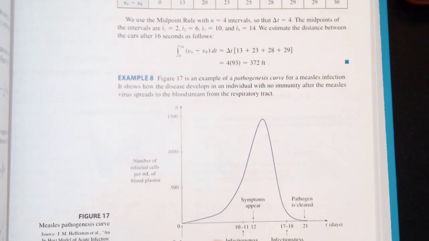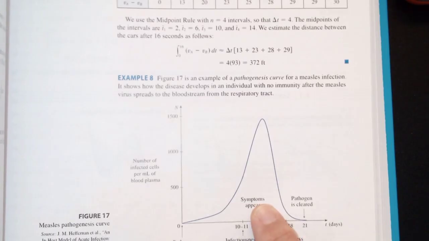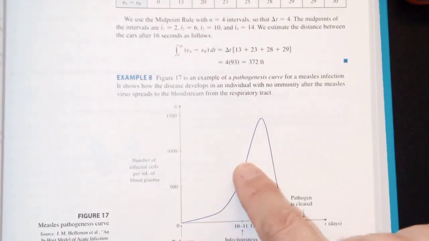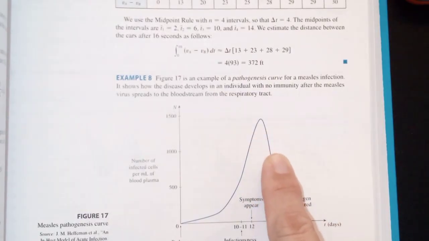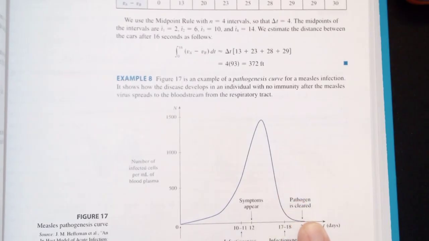Symptoms show up as your viral load increases. Your body begins to fight the infection. Your viral load continues to increase. You're at your maximum fighting. You are really sick, and then you start to get better, right? Your viral load decreases.